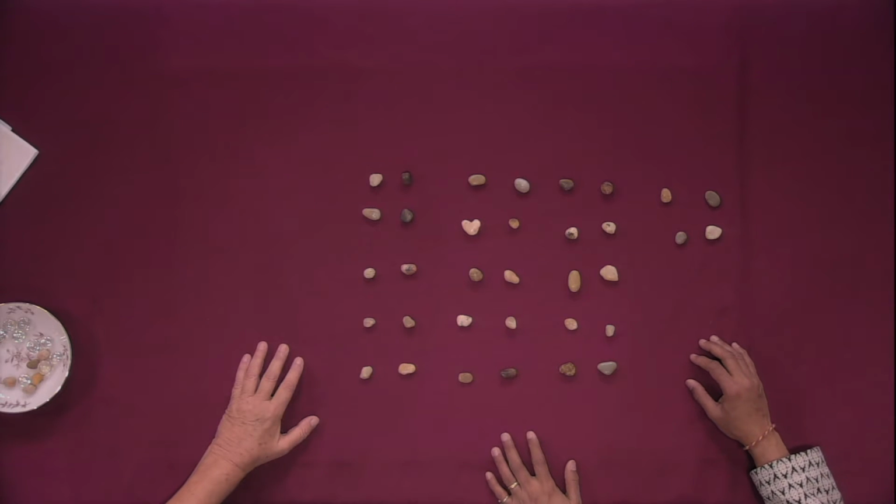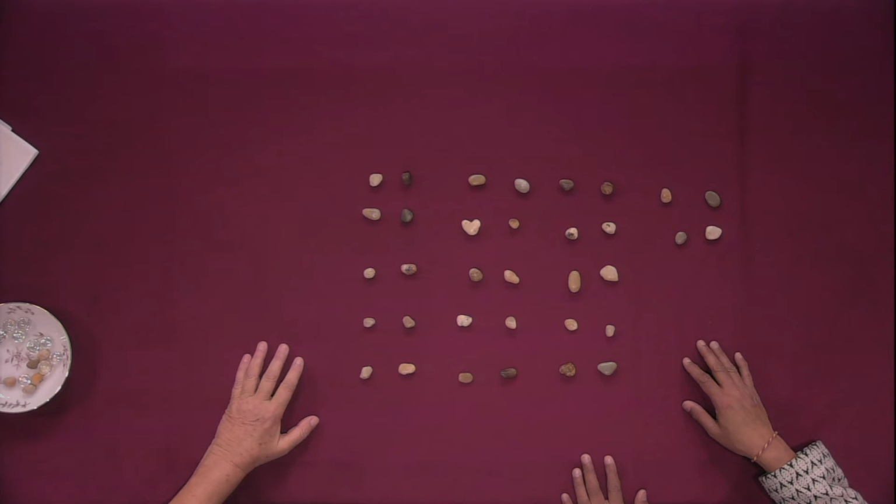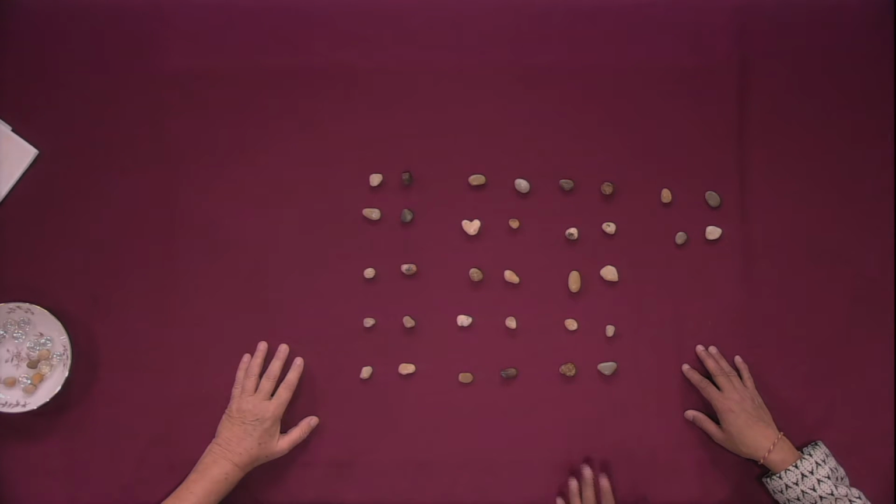Now, see if you can construct that in your head. 3 tens and a 4, I'll go slowly. 3 tens and a 4, take away 1 ten and a 9. I'm taking away from here. I'm going there. 1 ten and 1 and 4 and 5.